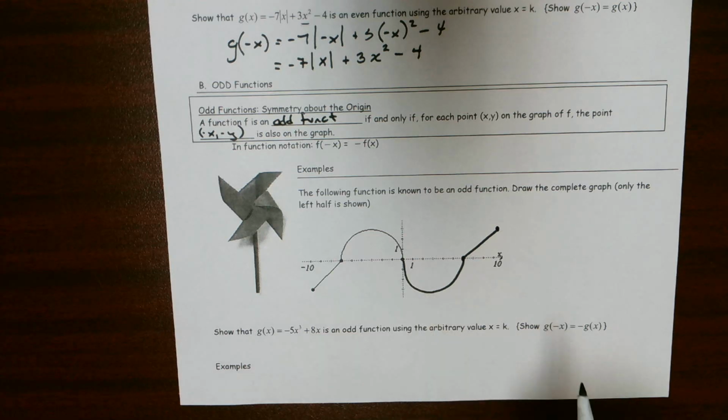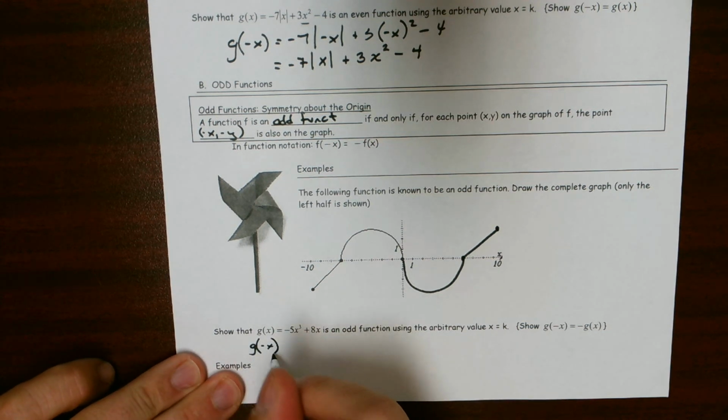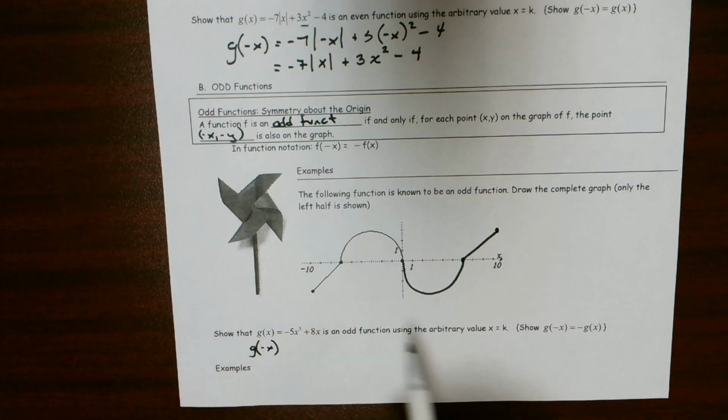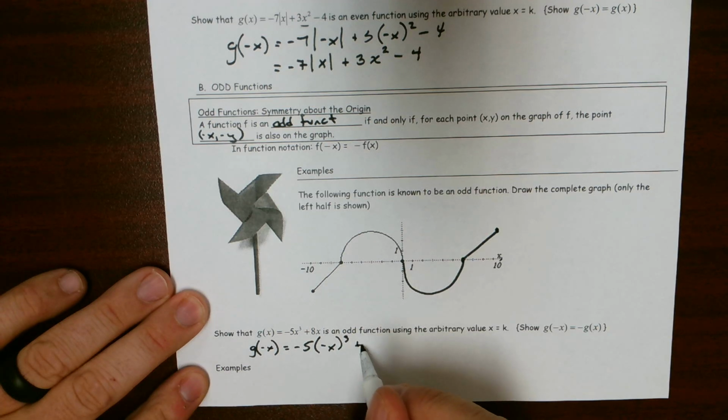The same proof is going to hold true for the algebraic part of testing whether or not a function is odd. You plug in the opposite x, and we're going to see if we get out the completely opposite y. So let's plug in the opposite x and see what comes out.